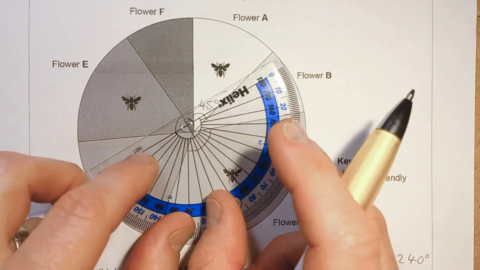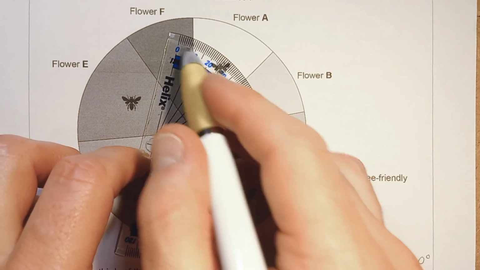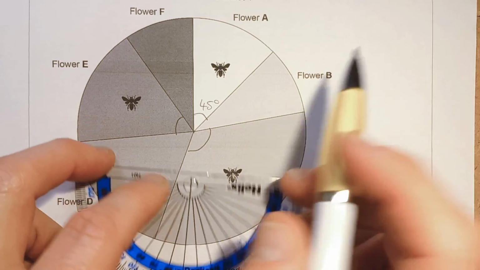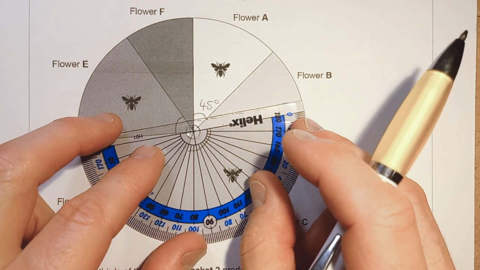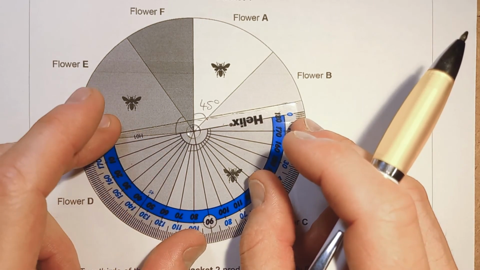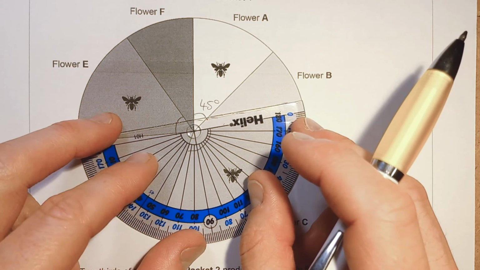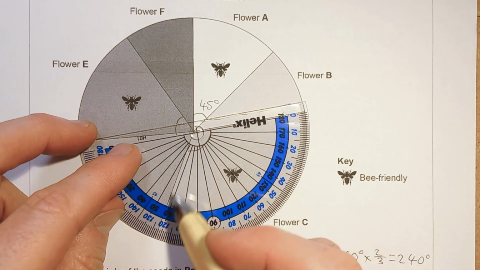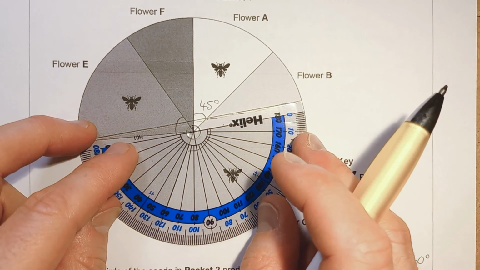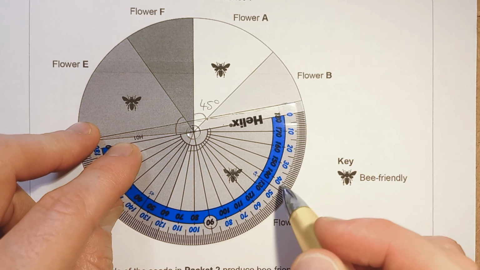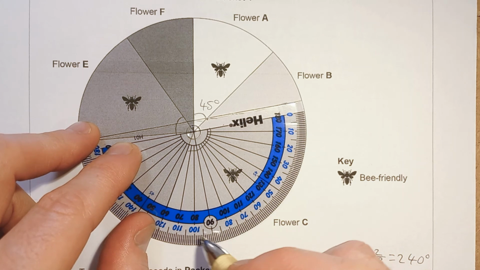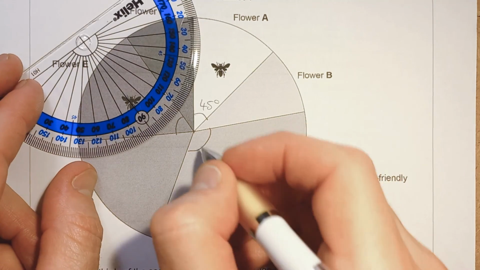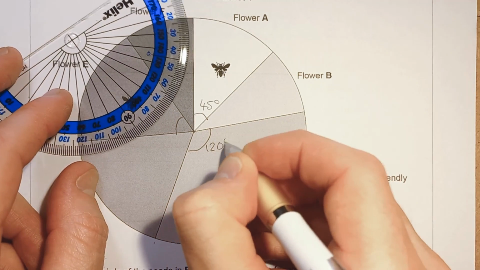We want to measure this angle now. Let's do the same way. So we were counting from this way, from 0. So if I want to carry on doing it the same way, I now need to line it up with this line. Okay. Sometimes with this, the lines disappear, so I've got to make sure this is the line I want to measure up to. So 10, 20, 30, 40, 50, 60, 70, 80, 90, 100, 110, 120. This is the one, so that's 120 degrees there.